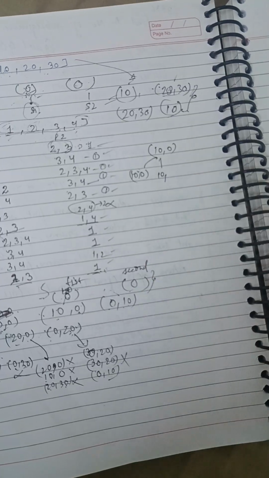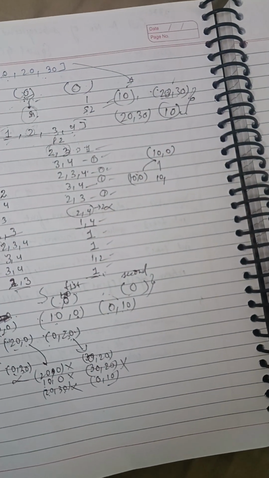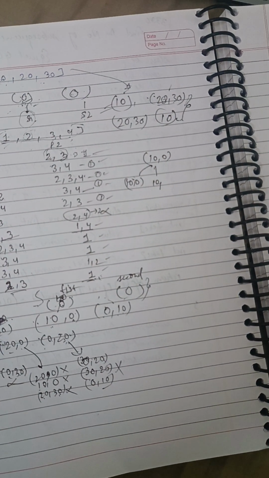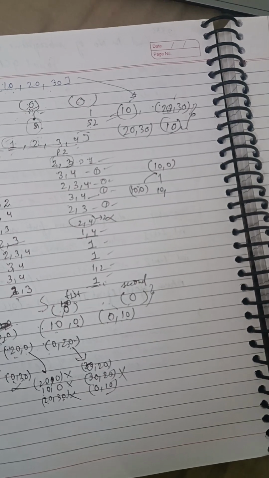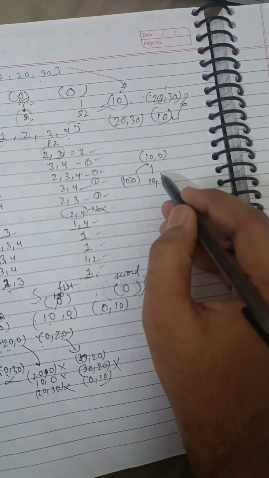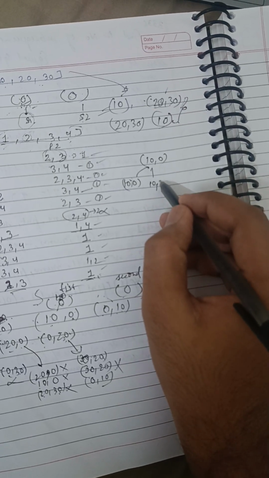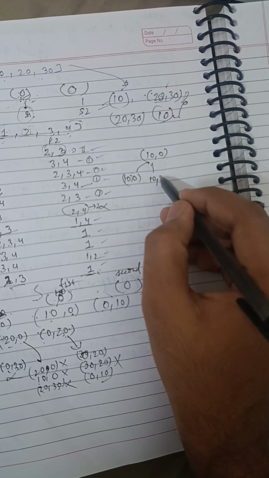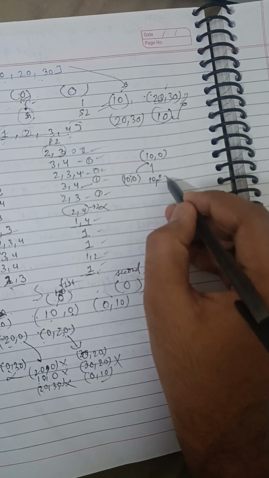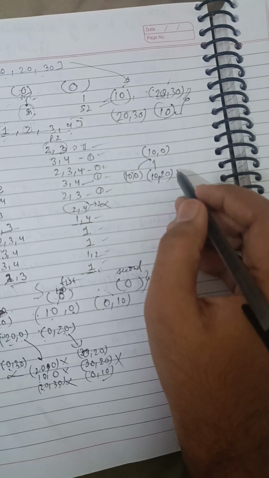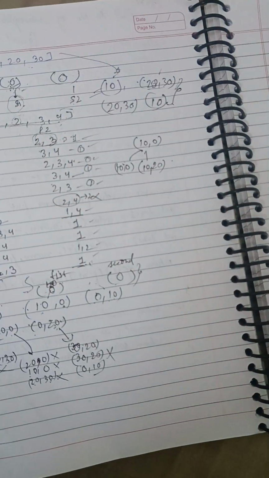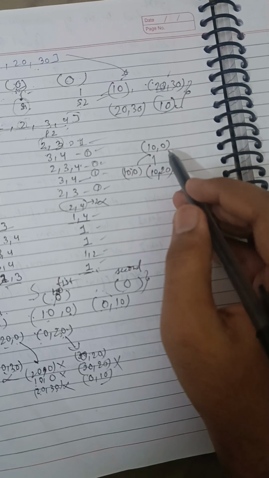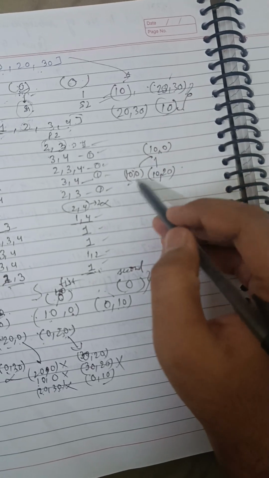And what if I do 20 here, so 20 comma 0 is 20, right? Okay, first of all I have avoided.